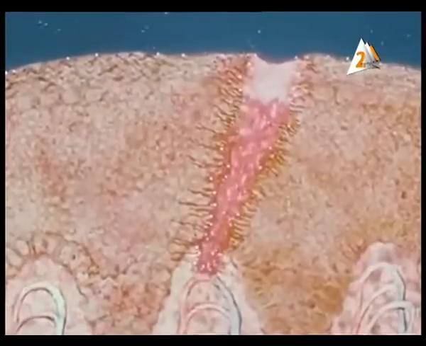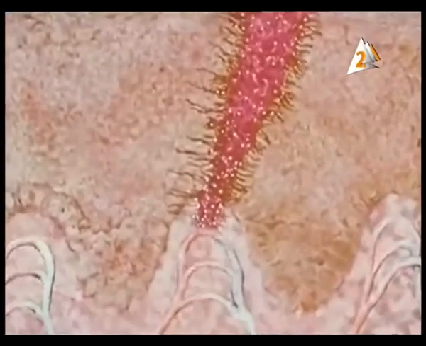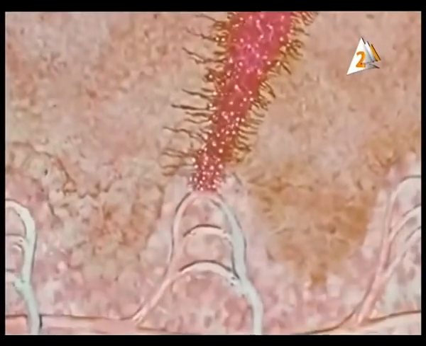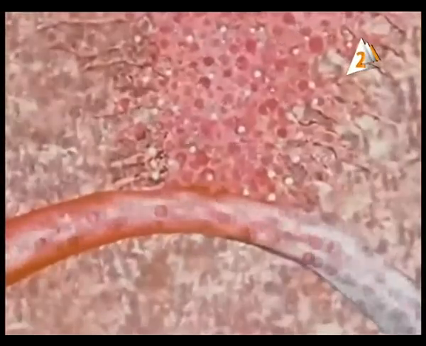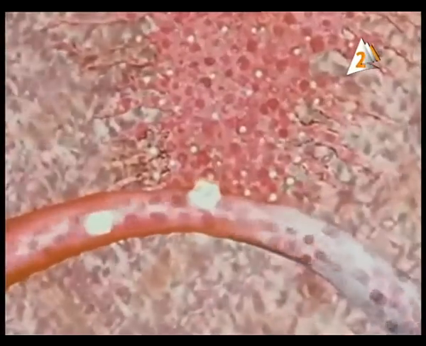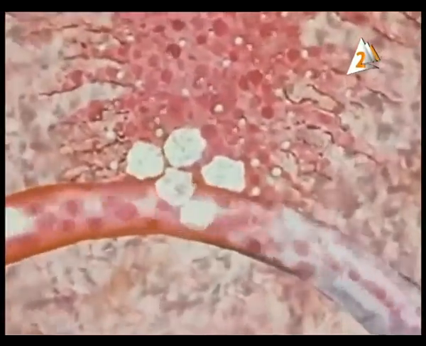At the beginning, they do not have any immune ability, but they pass through a process of maturation and differentiation in the lymphoid organs, where they change into cells that have the ability of immunization.